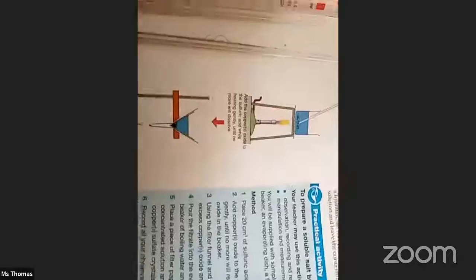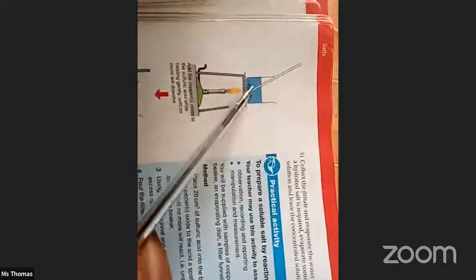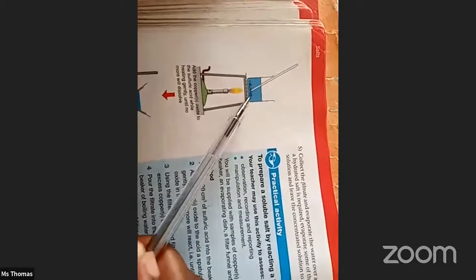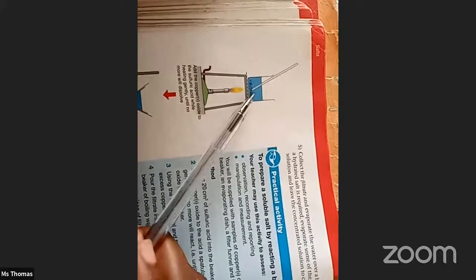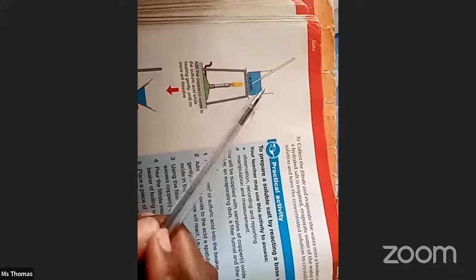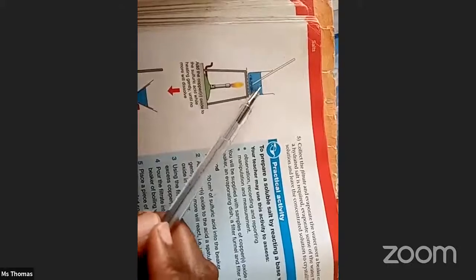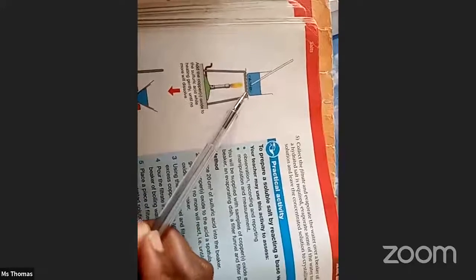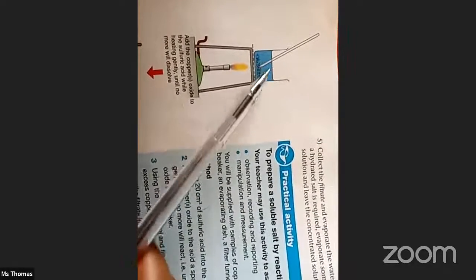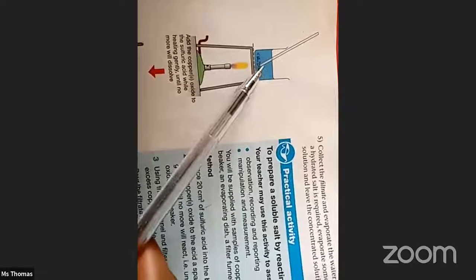The reason why you want it to be insoluble is because you want it to be solid. You don't want it to be aqueous. So the first thing you do is take your insoluble base or insoluble carbonate or metal, and add it to your acid. In this case, they're preparing copper sulfate. They have copper oxide, which is this black stuff here, and they're placing it and stirring it inside the acid. Is that clear?